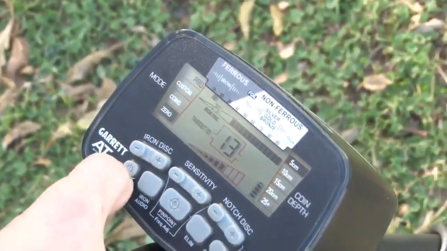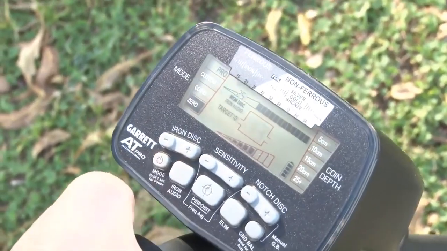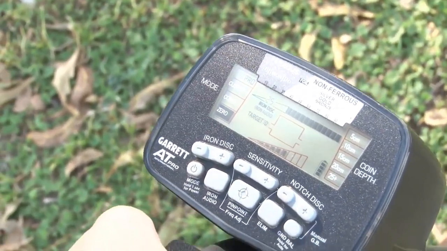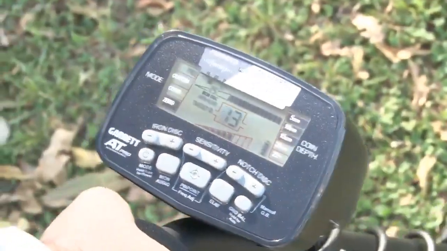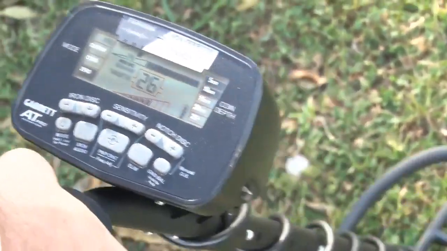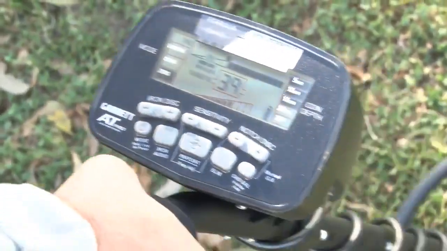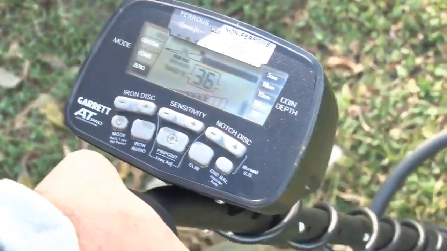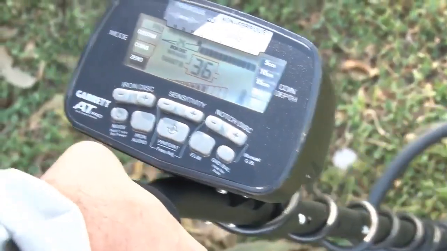And if I go back over these with iron audio added, the nail will sound a lot more distinctively like a junk target because it's going to have a lot of that discriminated iron sound. Much more distinctive. The medium bronze coin still sounds pretty clean. It's a low conductivity item, but it still gives you a clean mid-tone.